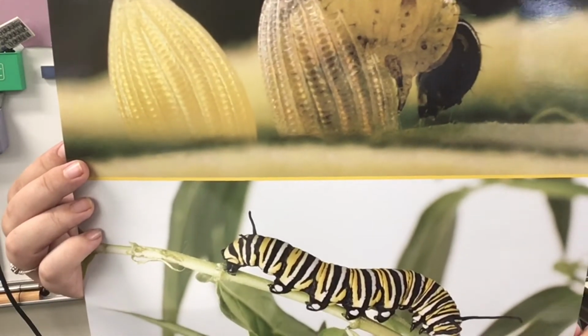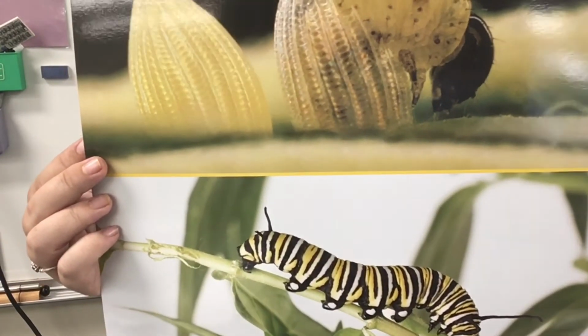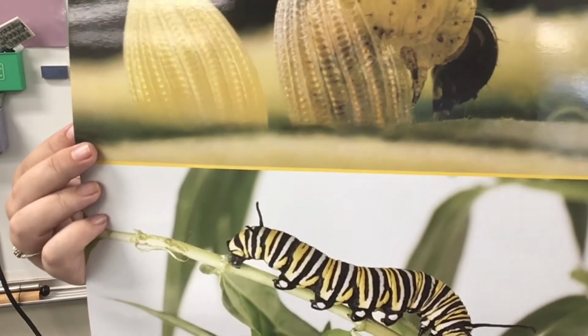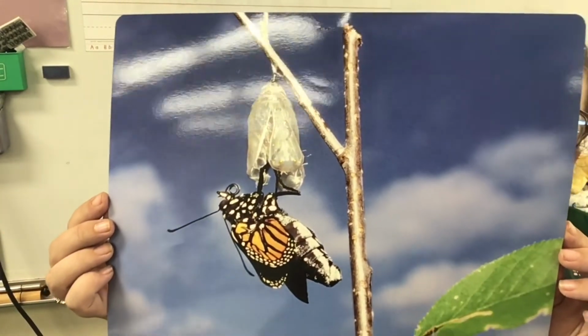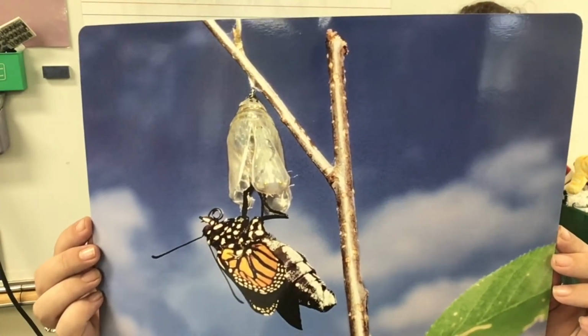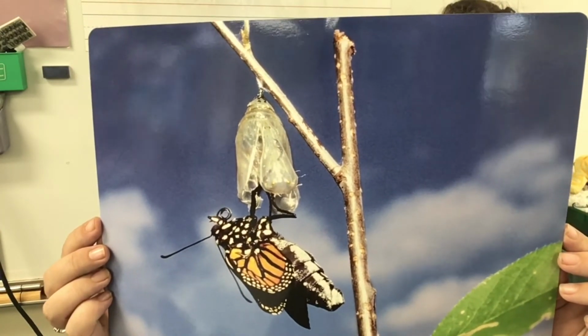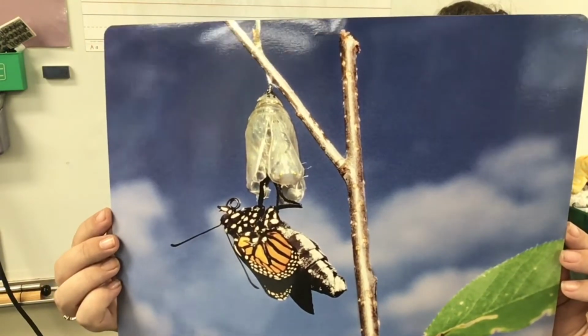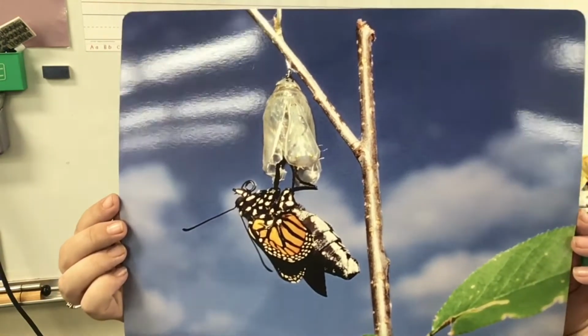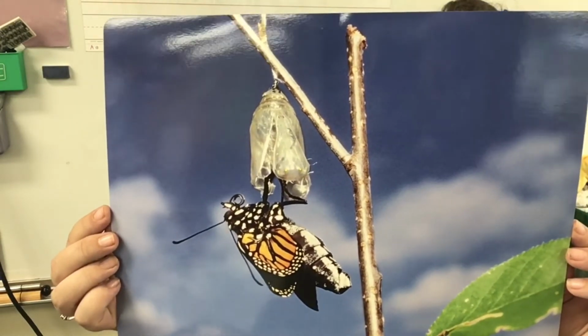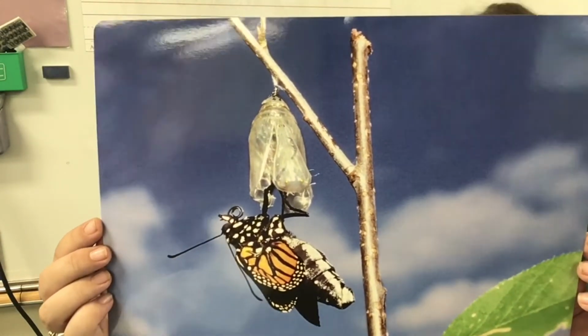After a few weeks, the caterpillar has reached its full size. Now it's ready for the next stage, stage 3. What an interesting process. The third stage is called the pupa. First, the caterpillar attaches itself to a plant. Next, it forms a hard case around itself. The case is called a chrysalis or a cocoon.